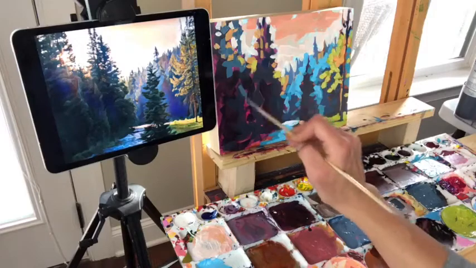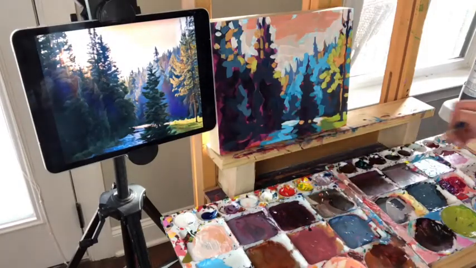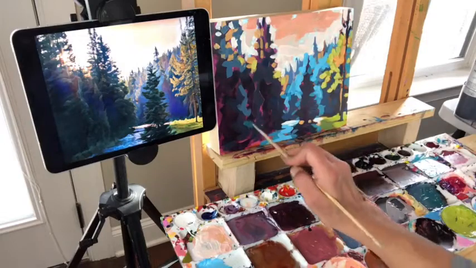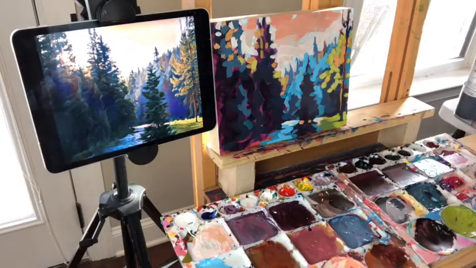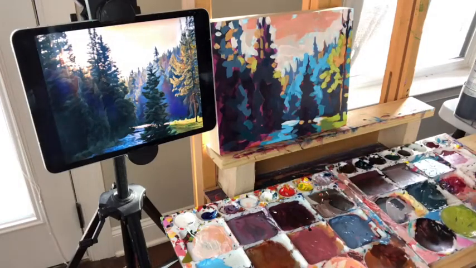And we've got these little highlights on these trees in the front here. I think we'll drop those in, and put a little more phthalo green in there. Kind of show those off a little bit more. Need to make it a little bit darker. I'm going to add more phthalo green and more alizarin crimson to make this a little bit darker, because I don't want this to stand out quite so much.